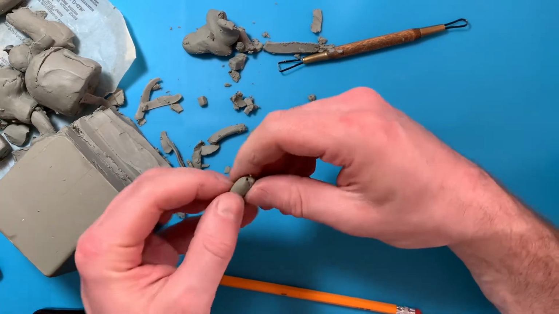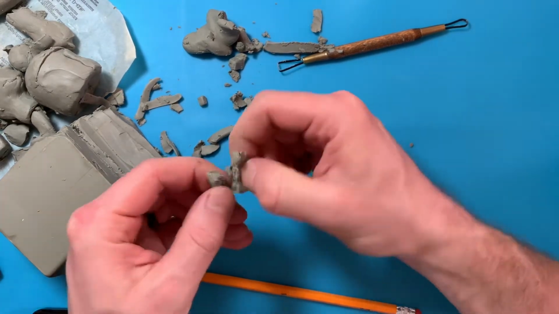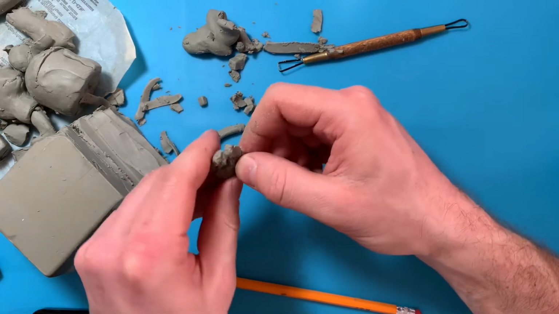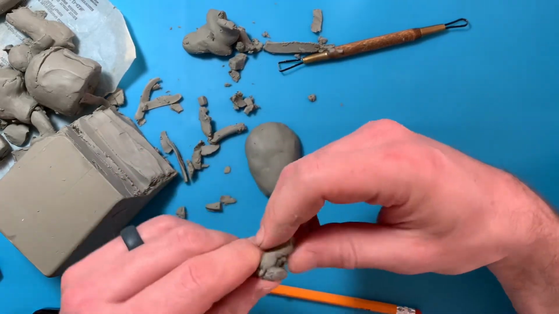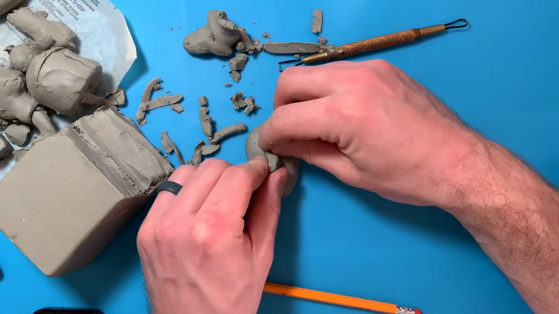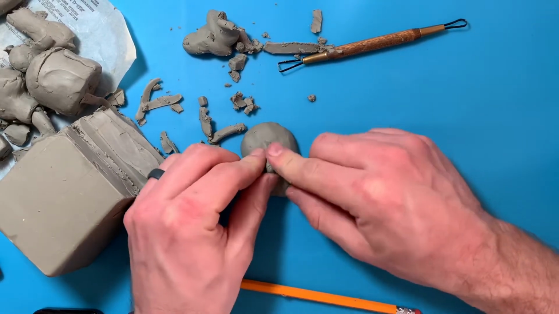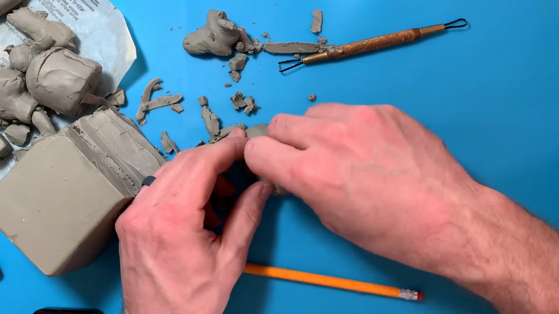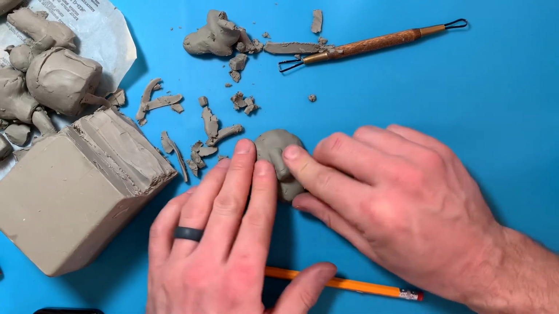And I can thin it out. I can pull off some of this extra stuff if I don't want my nose to be too big. But maybe you want a really big nose. Maybe you're making a character. And I can just put that on.